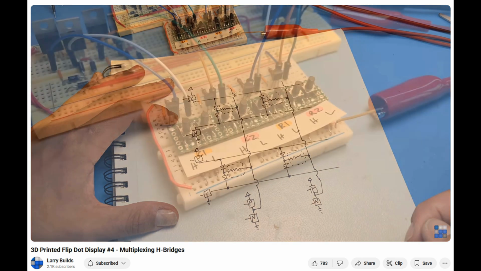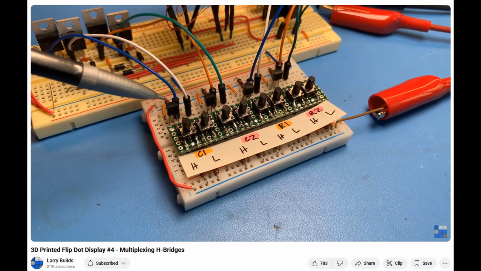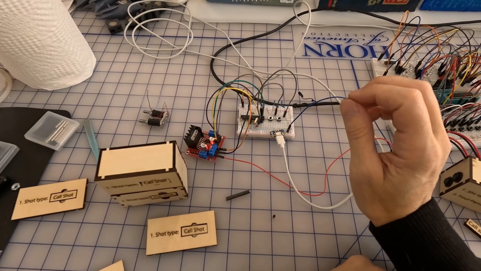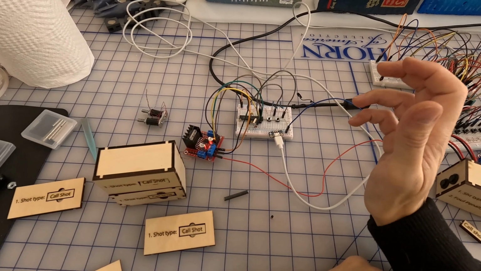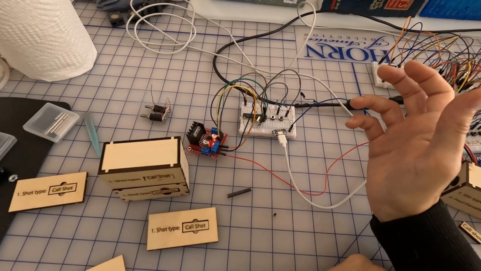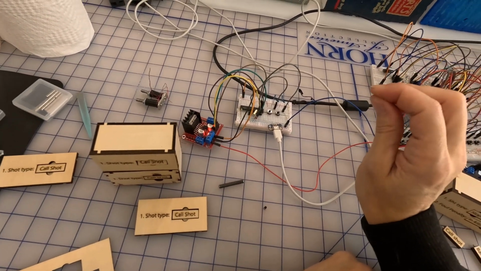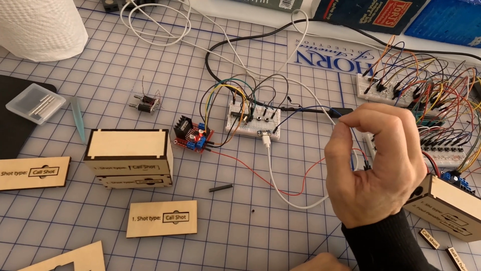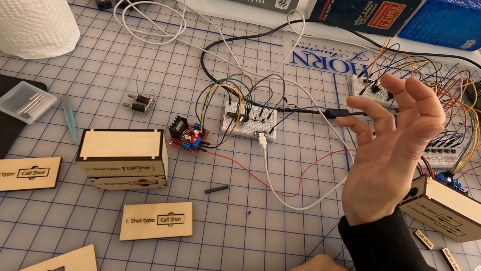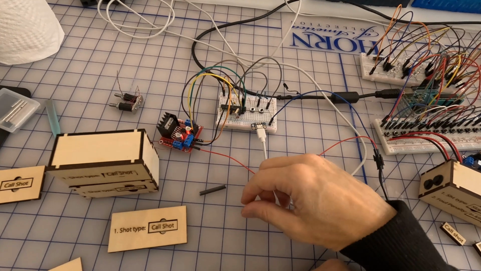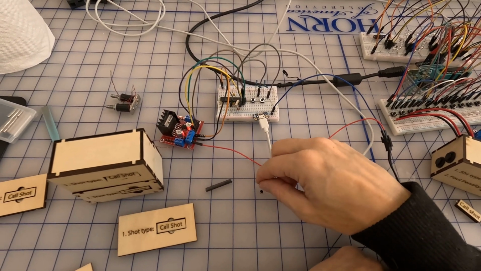He multiplexed some H bridges and went about all that, and so there's that information. But per dot, maybe it could be a lot cheaper. I'm not really sure. I didn't go this route. I didn't try this, so I don't know, but it seemed a little bit pricey. With all the diodes and transistors and all that stuff, it's going to be just a little bit pricey per dot.